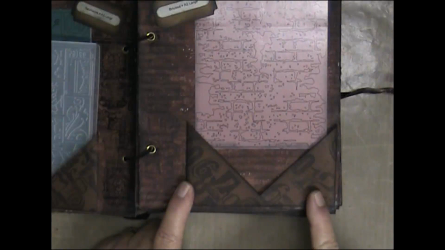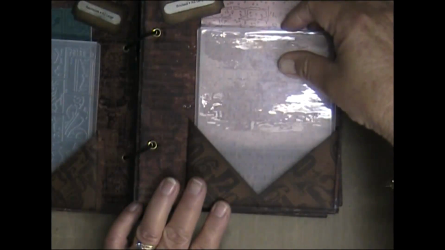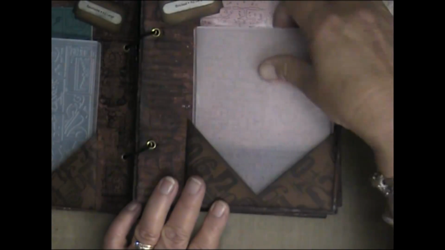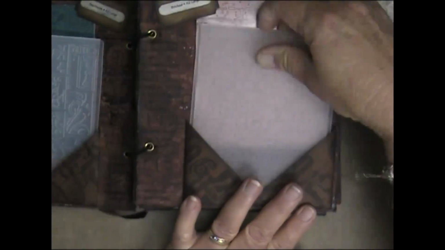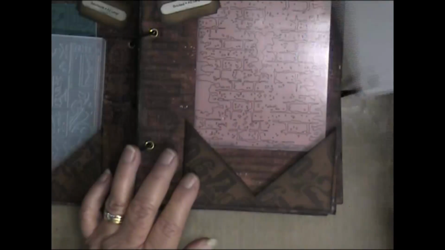So what I did was I measured the width of the texture fades, the back side, and that measured 4.5 inches. So these photo corners had to be just a bit bigger than that so that it allowed room to slot in fairly easily without damaging the photo corners, but also snug enough so that they don't fall out too easily. Can't remember how I got that.